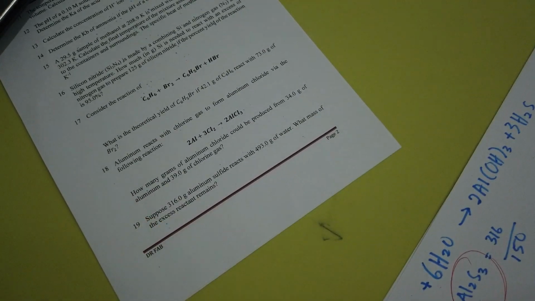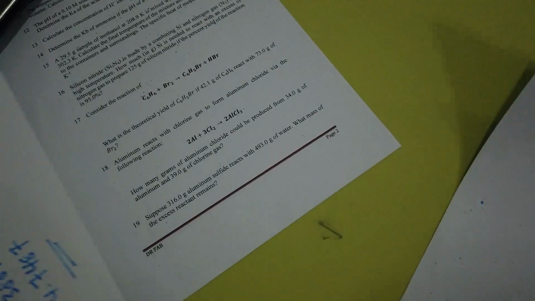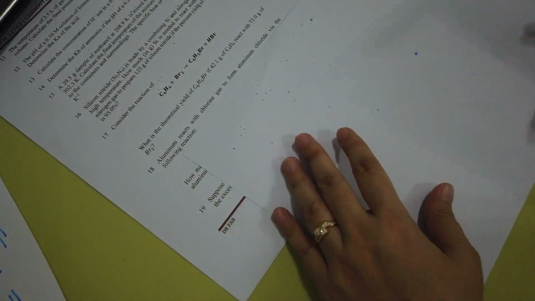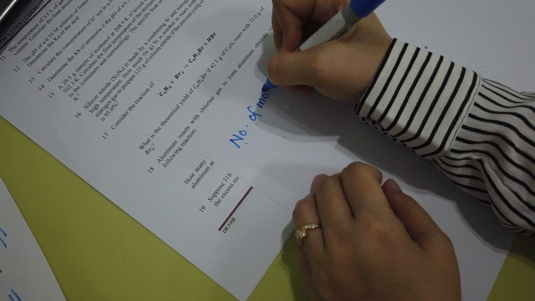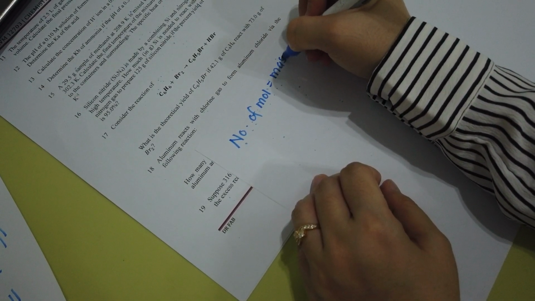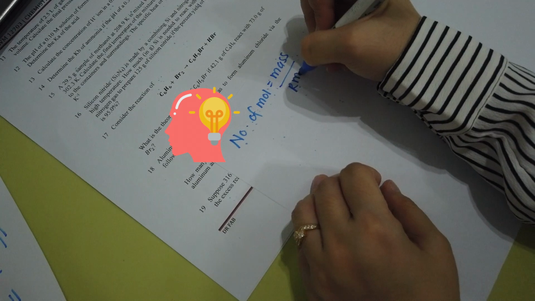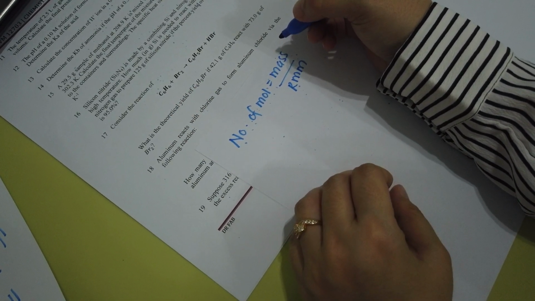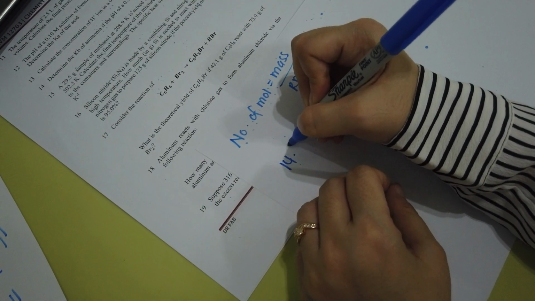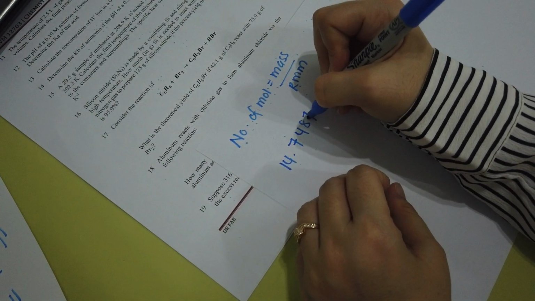mass. So from here you need to calculate the mass. So same drill, number of mole equivalent to mass over RMM. So the number of mole of the excess reagent is 14.7487.